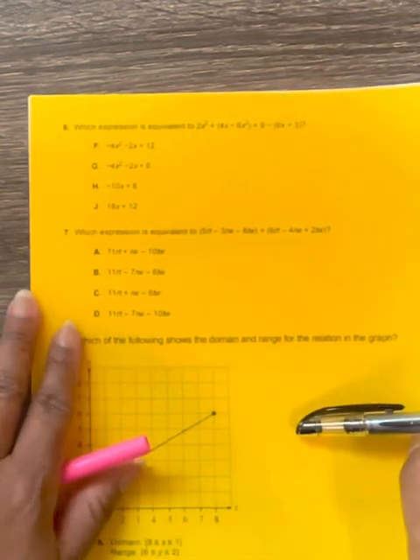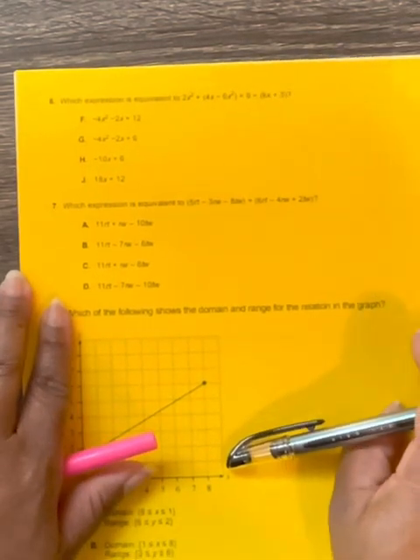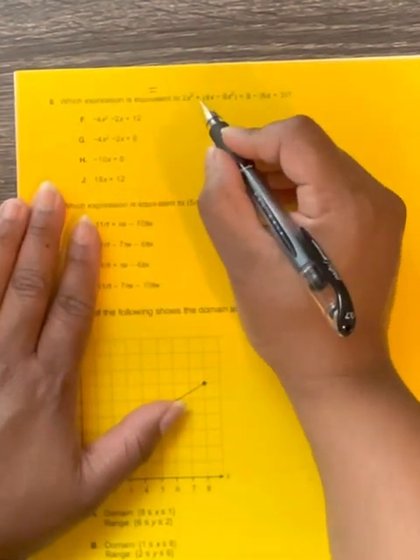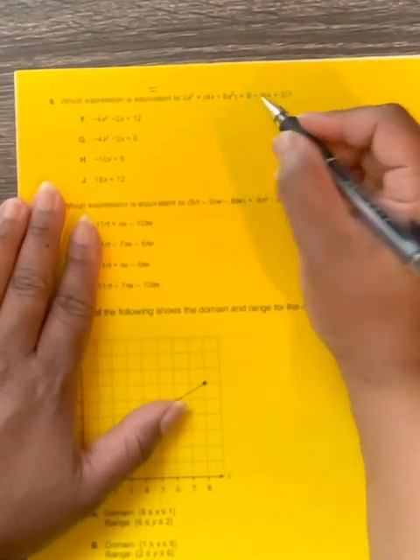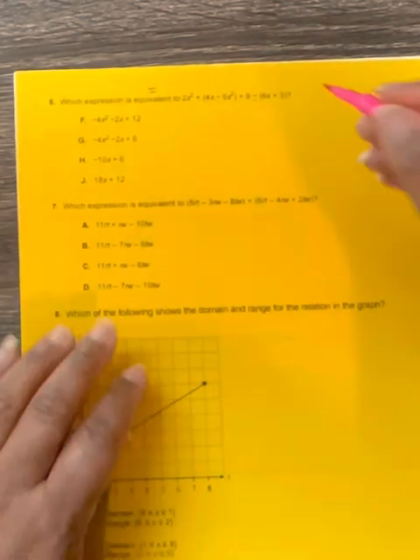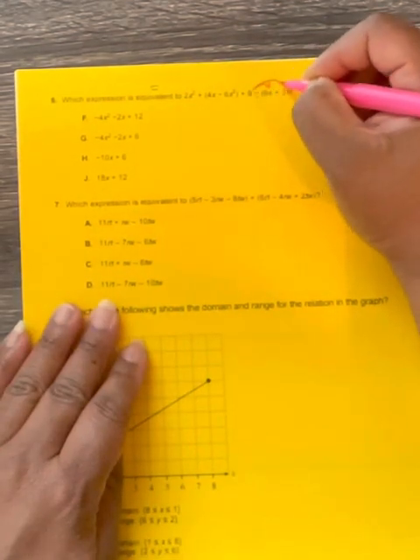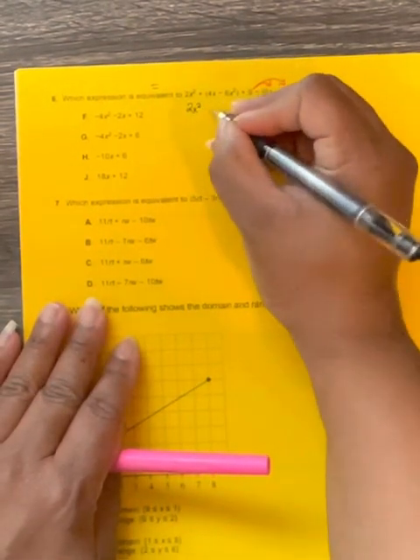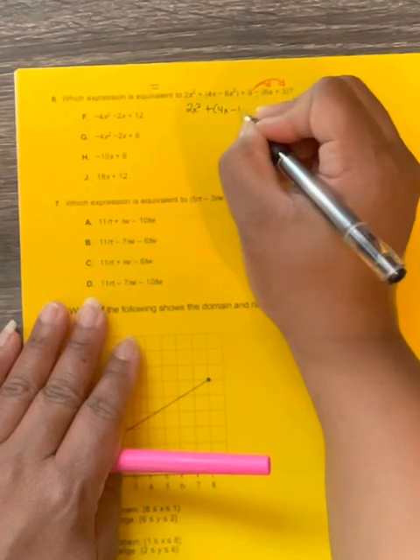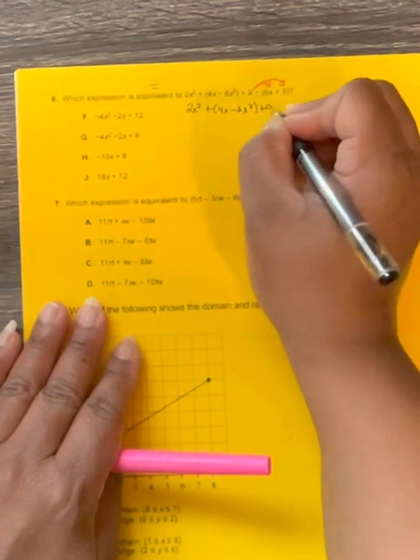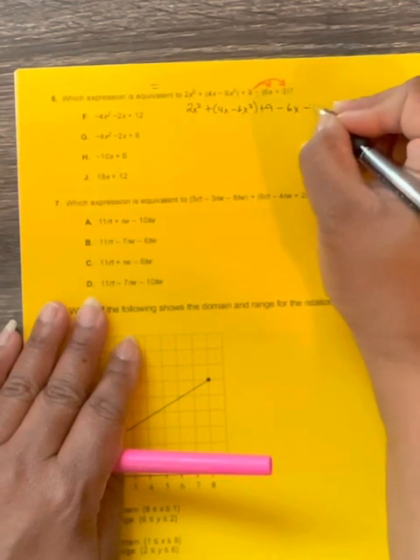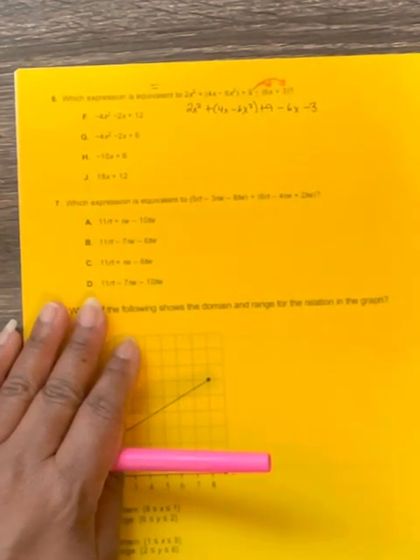It skips from 3 to 6. So for number 6, it says which expression is equivalent, meaning equal. Notice here we got a plus sign, we got a minus sign here. And so we're going to need to distribute this negative inside so that we can write this as 2x squared plus 4x minus 6x squared plus 9. But now we're going to say negative or minus 6x minus 3. And we got that from distributing the negative.